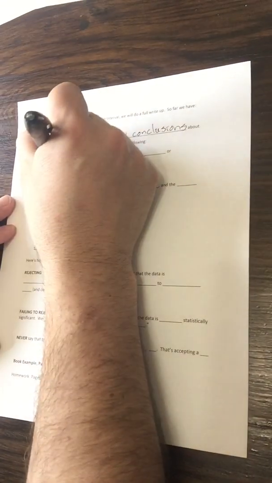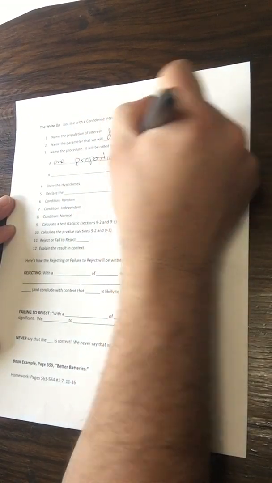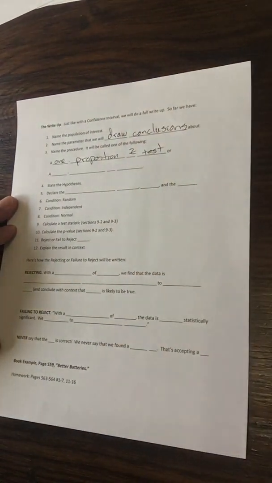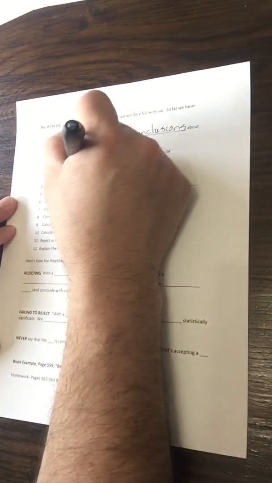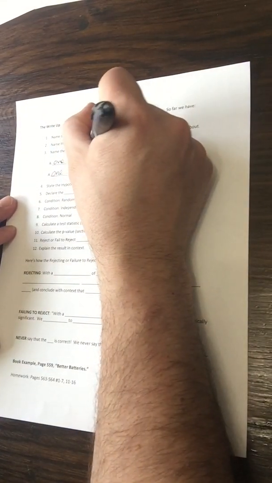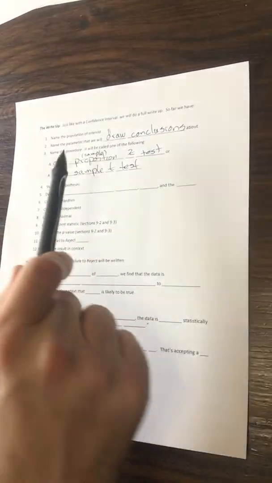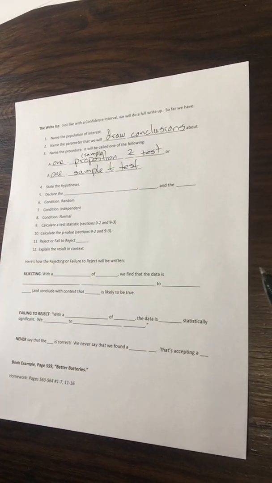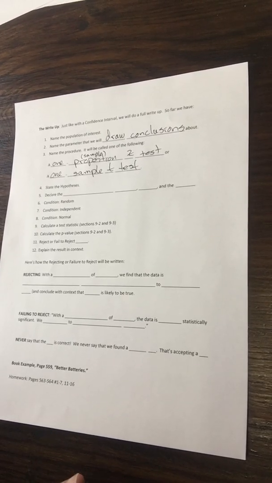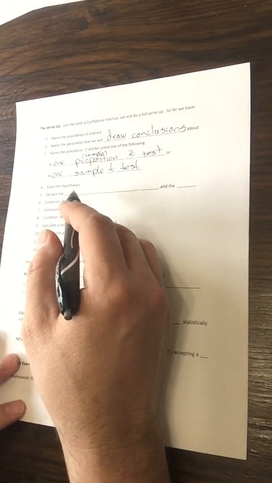It'll be called either a one proportion z-test, or it will be called a one sample t-test. Now the author has moved on from this one proportion stuff and sometimes refers to it as a one sample z-test and a one sample t-test. I can explain that just real briefly. Next chapter 10, we're going to run into two samples so we can compare two different populations. Right now we're just dealing with one population at a time, so we call it a one sample z-test or a one sample t-test.